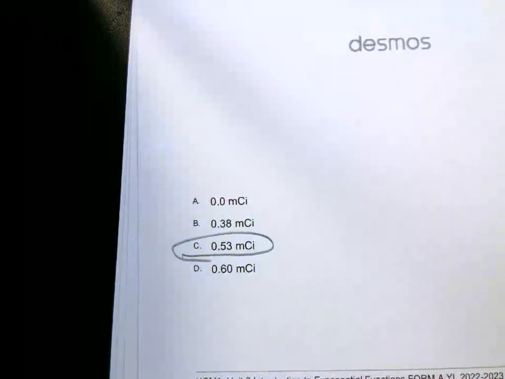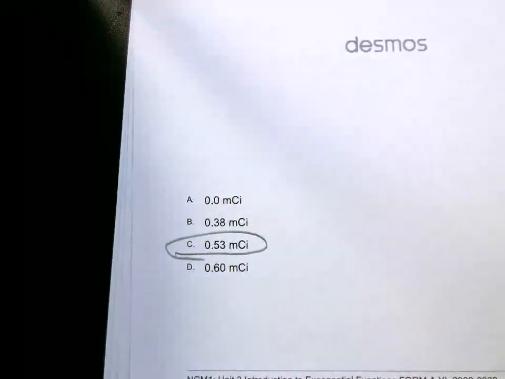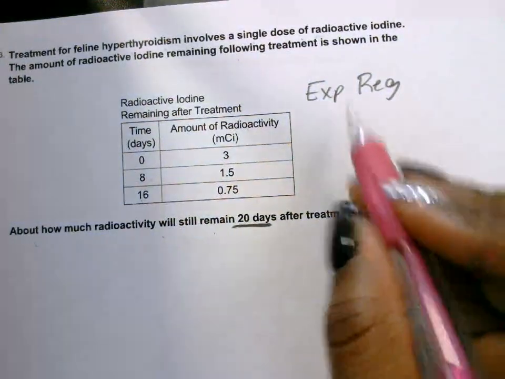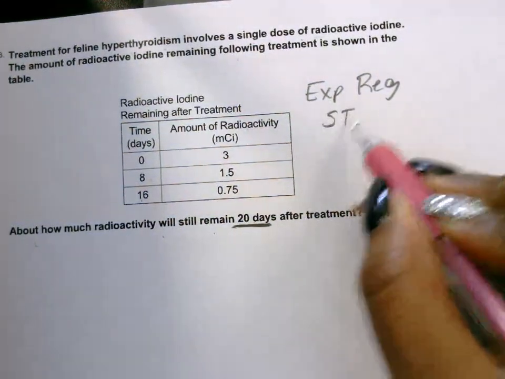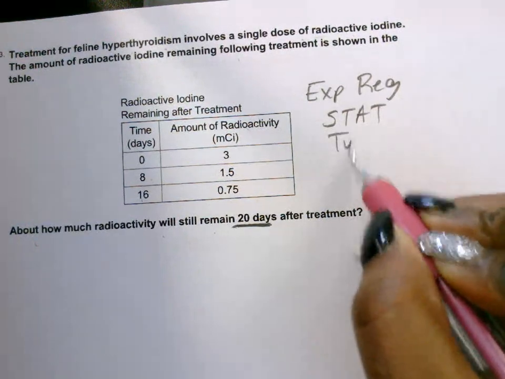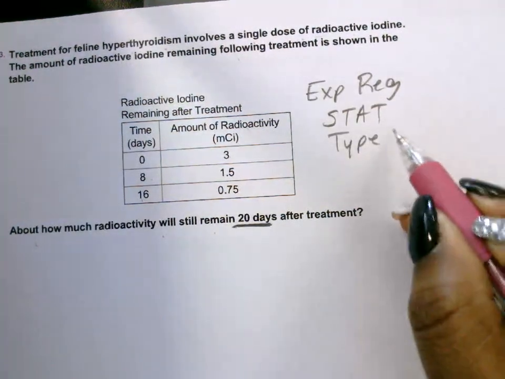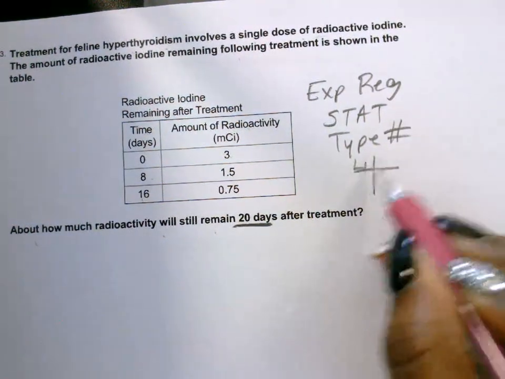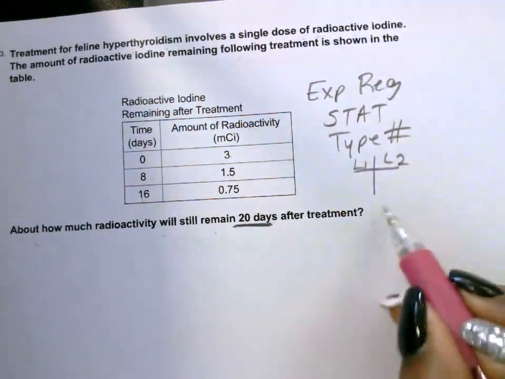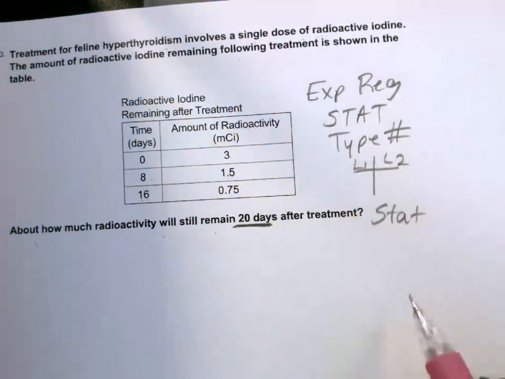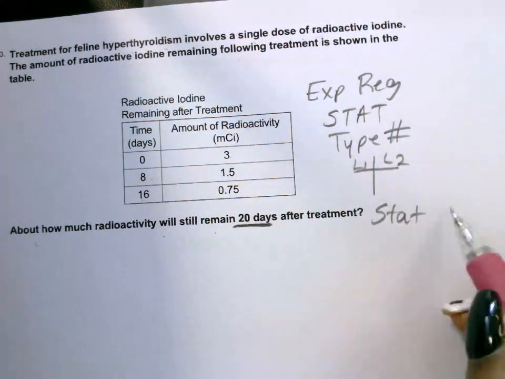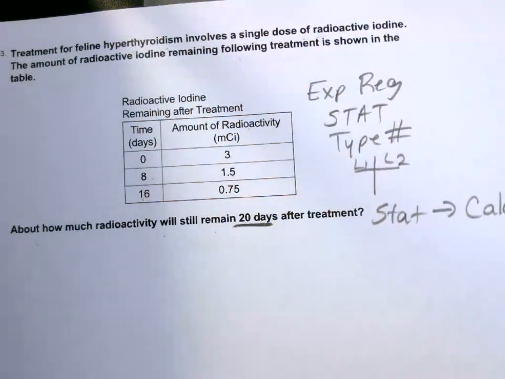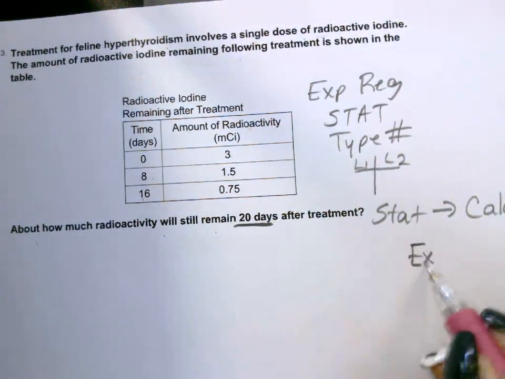Please don't forget how to type in an exponential function. If you want to write it down, you can. To do exponential reg, you do stat, you type in the numbers, and we have this in our notes. Type in the numbers, L1, L2, then you go to stat again. You go over to calc, put the arrow over, and go to expo reg.